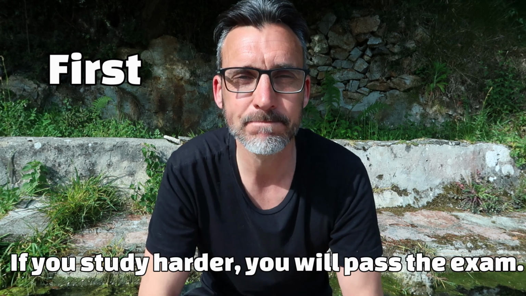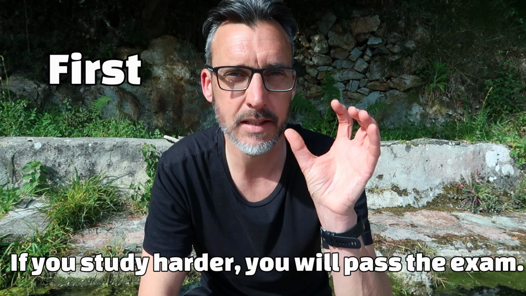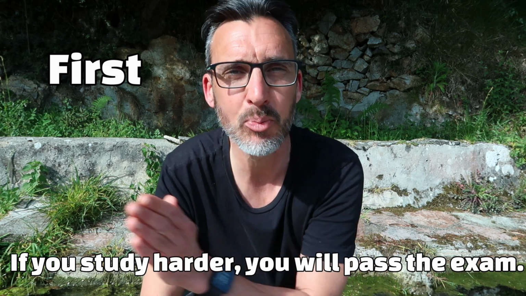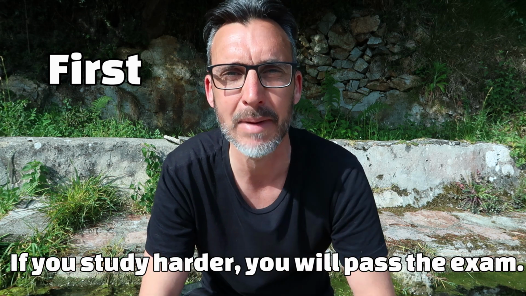So a couple more examples with the first conditional. If you study harder, you will pass the exam. So if you study harder, so that's the if clause with the present simple, the present tense, you will pass the exam. So that's the future tense in the main clause.